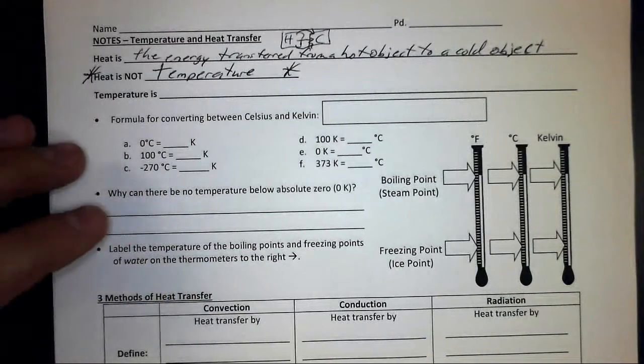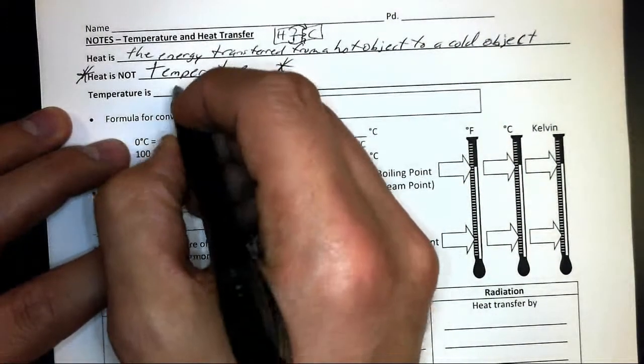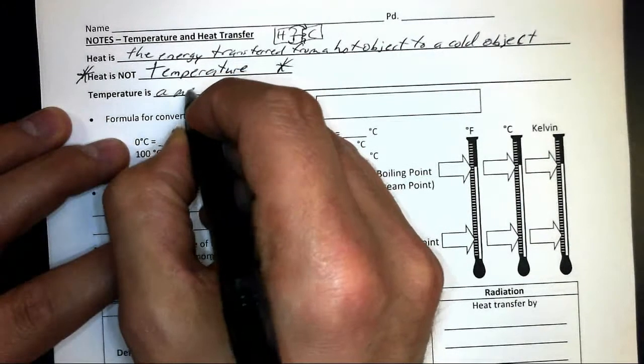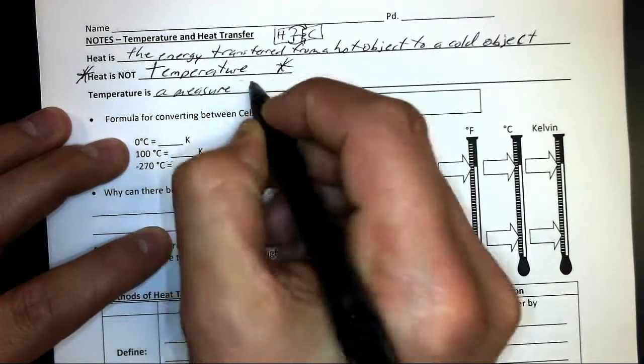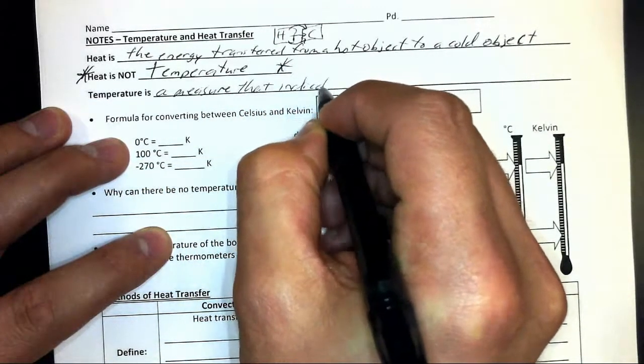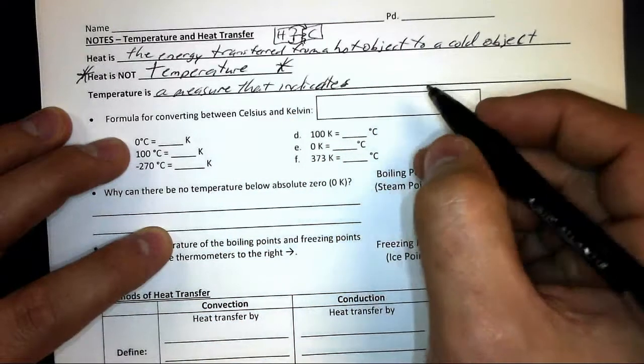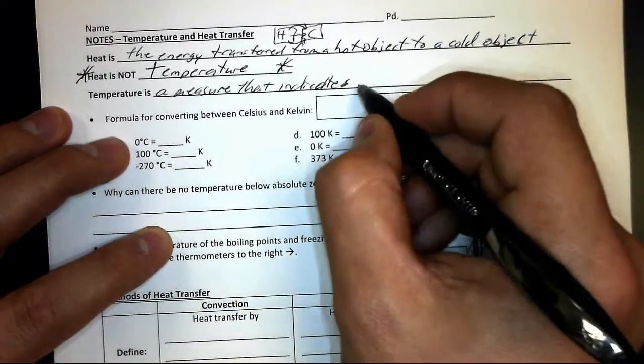The best definition of temperature I can give you is this, and I'll write it and I'll explain it. Temperature is a measure that indicates, and this is a longer definition, you may have to write small, the average kinetic energy of the molecules of the substance.